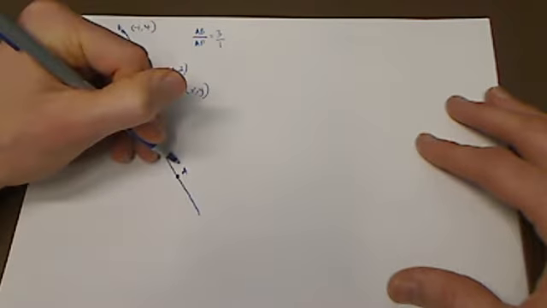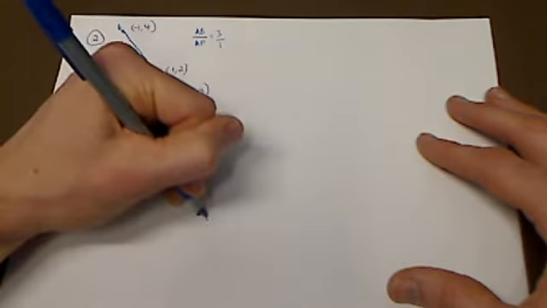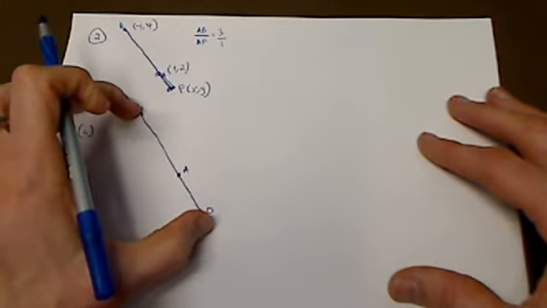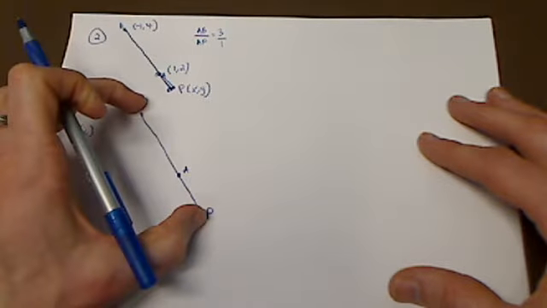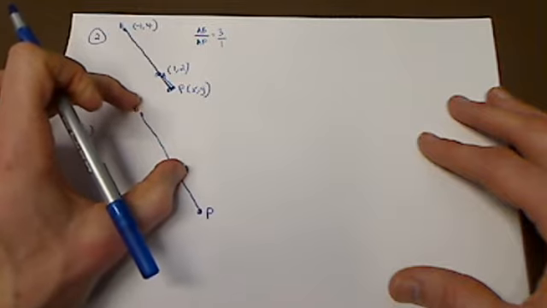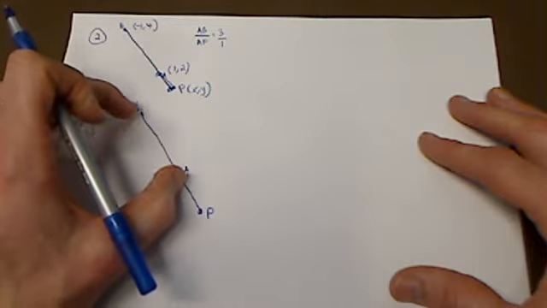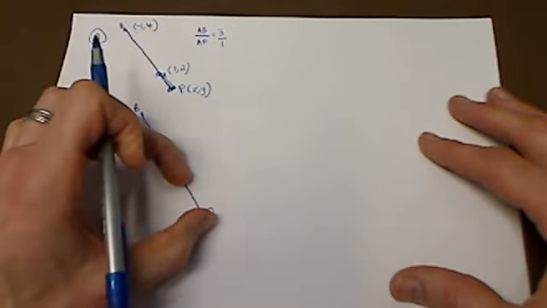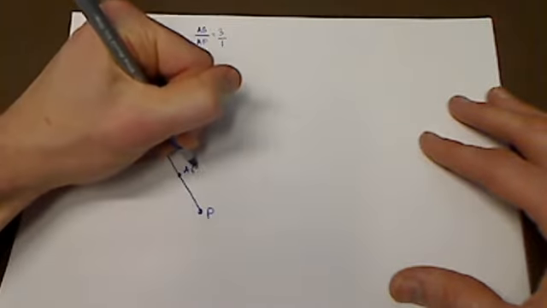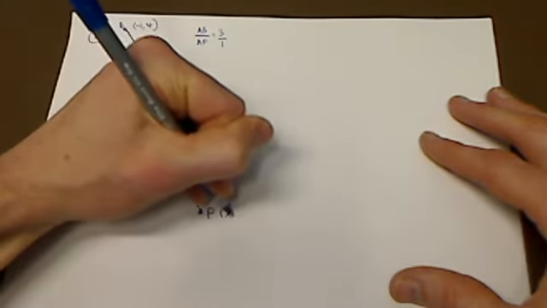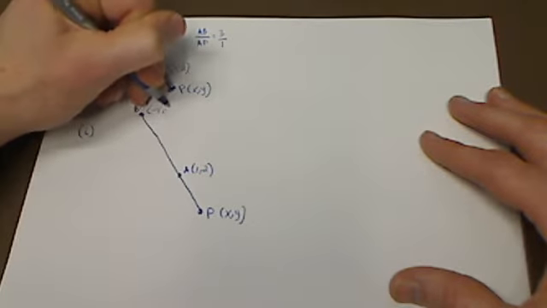So if this is 3 units long, this length right here is just 1 unit. So you got to think of this entire length as 4 units. This is 1/4 of this total length. This is 3/4 of this total length. Okay, so we have then a 3-to-1 ratio. Let me label the points here. A is 1, 2. P I'm calling x, y. And B is -1, 4.